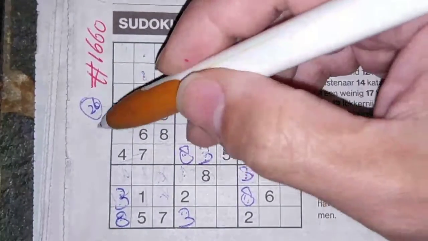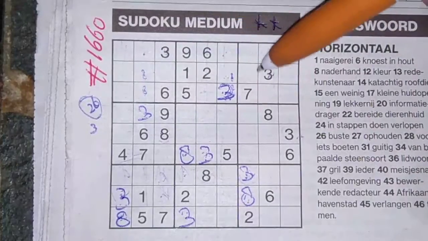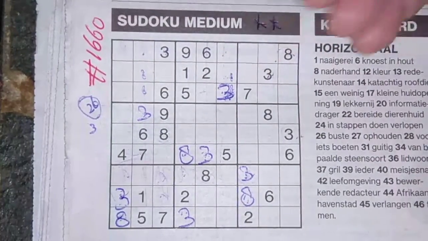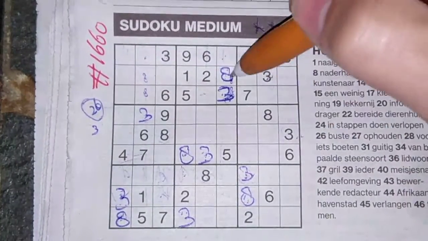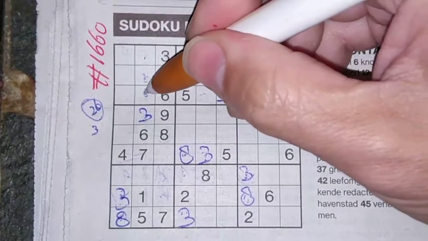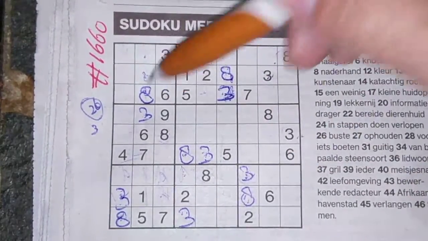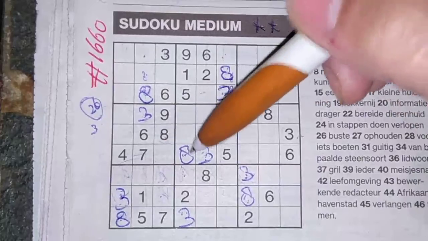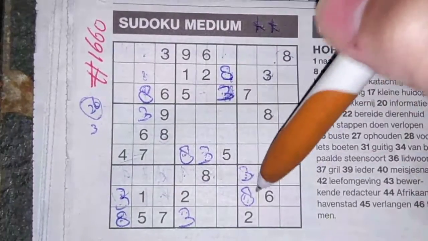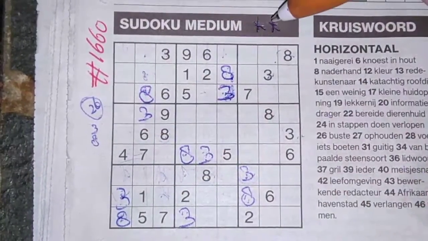I can see digit number 1. I've eliminated the 8, so 1 box left for the 8 should be there. Now we have an 8 here, so this cannot be an 8 anymore. This should be the 8. And all the 8s are used. I can see digit number 2.